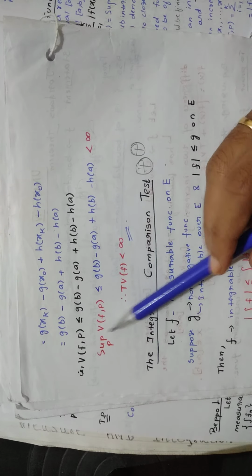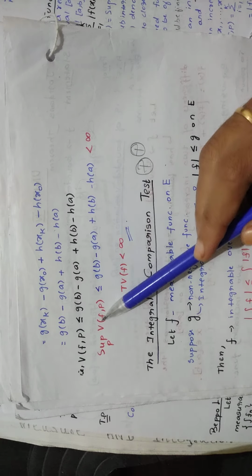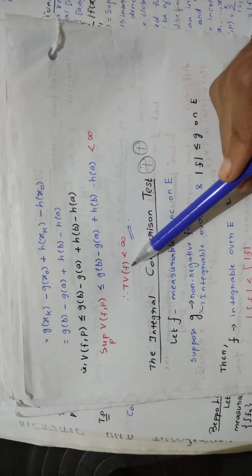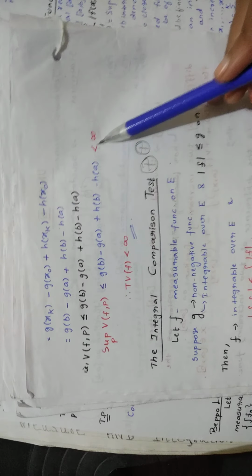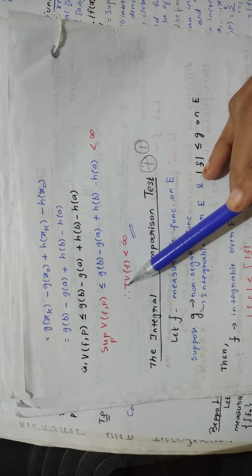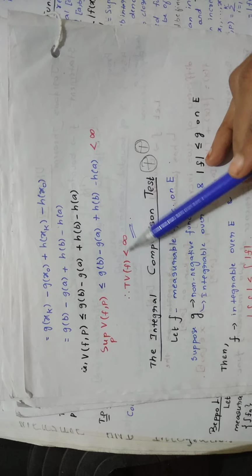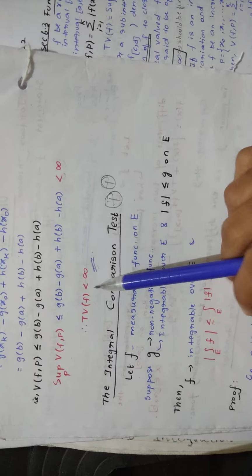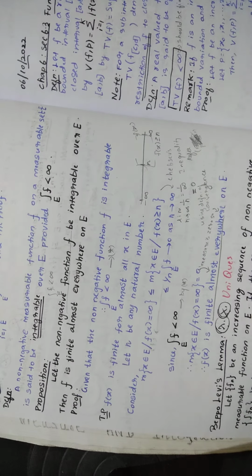So now you got supremum V of f comma p, which by the definition you can write as TV of f. So that is how, comparing these two, you are getting TV, the total variation of f, will be less than infinity. So this is how you have proved, no? You got this. So you can say f is of bounded variation. Hence the proof.